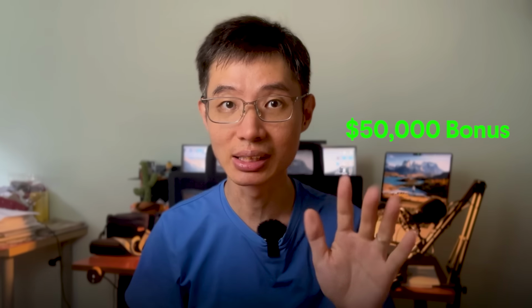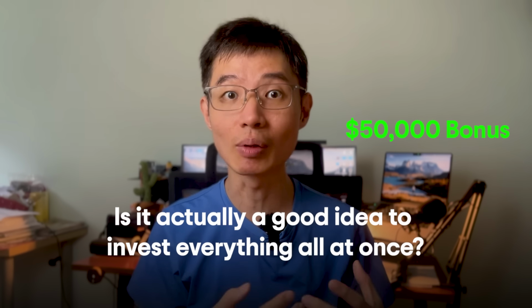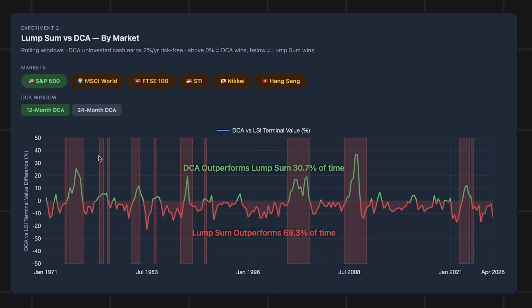But then, let's say you suddenly receive a 50k bonus. Is it actually a good idea to invest everything all at once? To answer that, I looked at every 12-month rolling window in the S&P 500 going back to the 1970s and compared what would happen if you invested everything on day 1 versus DCAing it in every month. And the result? Lump sum investing wins in 69% of those windows. That means lump sum investing came out ahead more than 2/3 of the time.